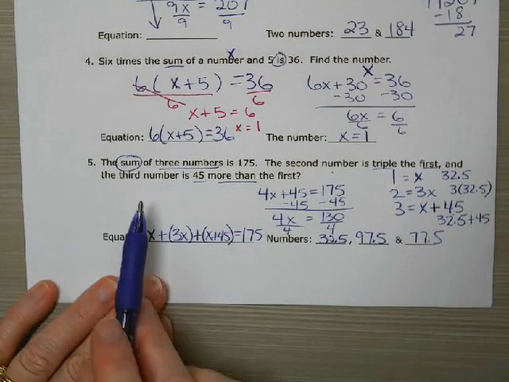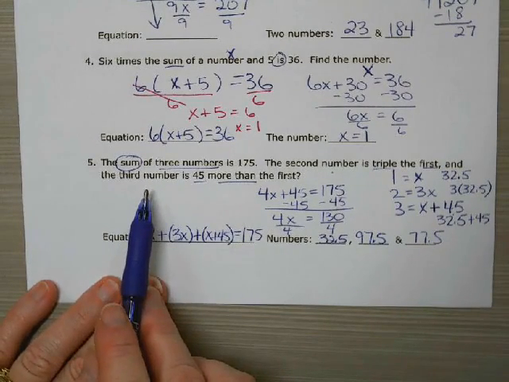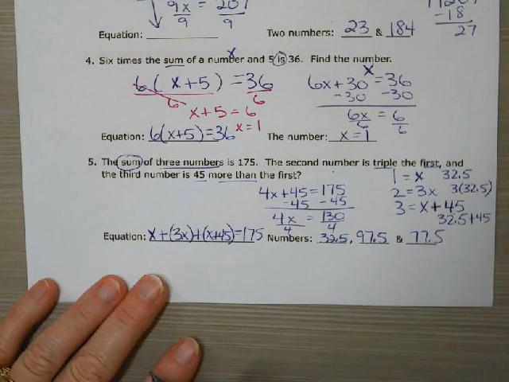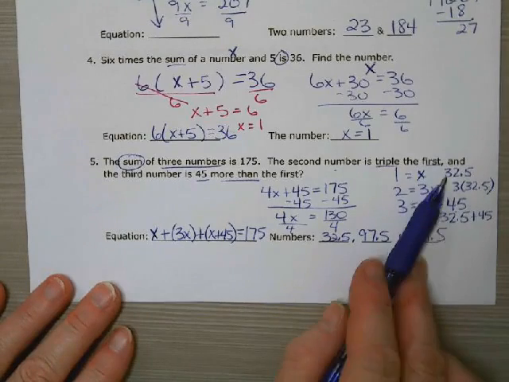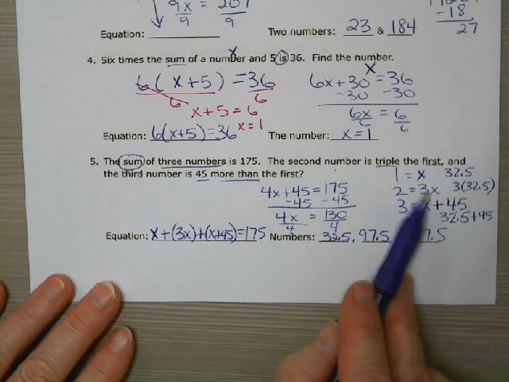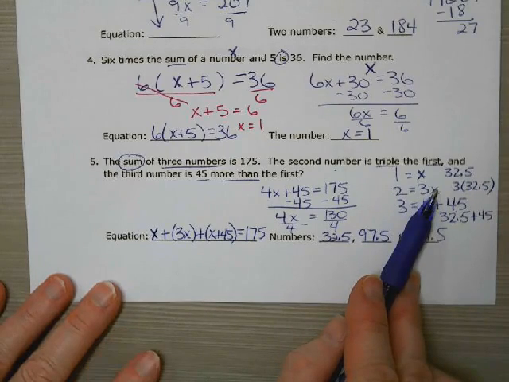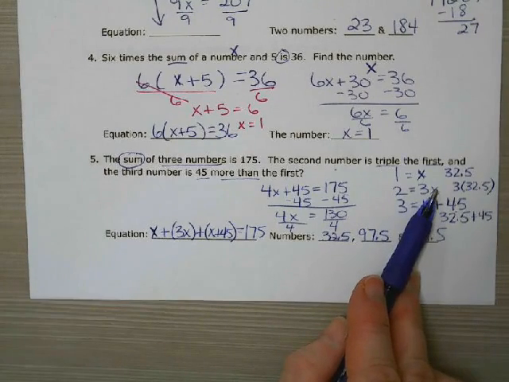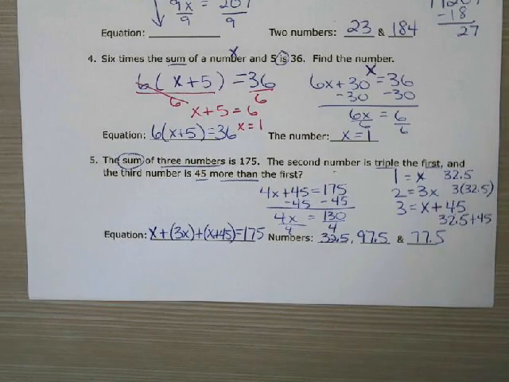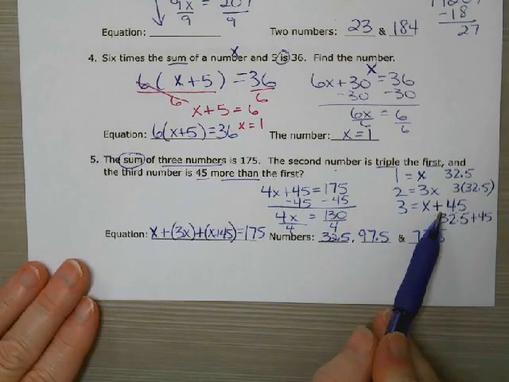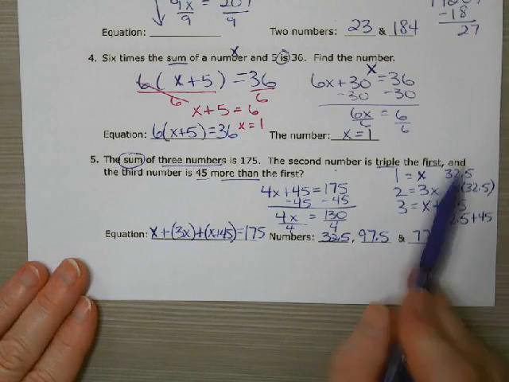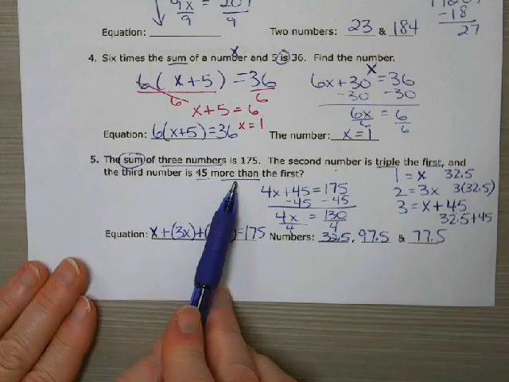Sum of 3 numbers. Oh, I know what I did. If it's more than that, no. So the second number is triple the first. So 3 times this. And the third number is 45 more than the first. So if my first number was 10, my second number has to be 45. Right? Yeah. Or 55, because if it was 10, 45 more than the first would be 55.